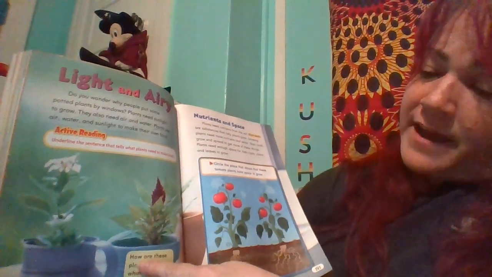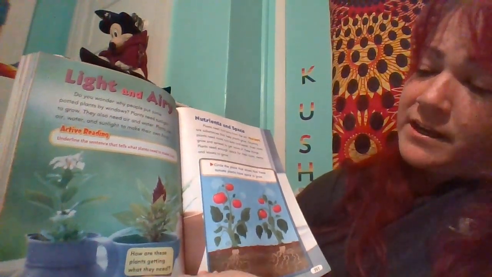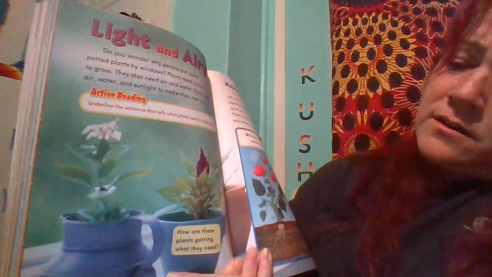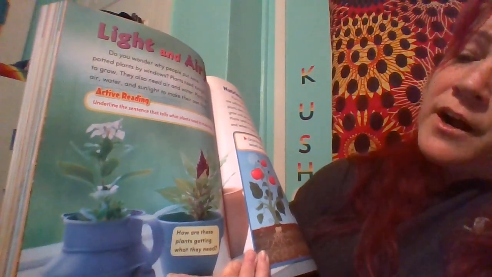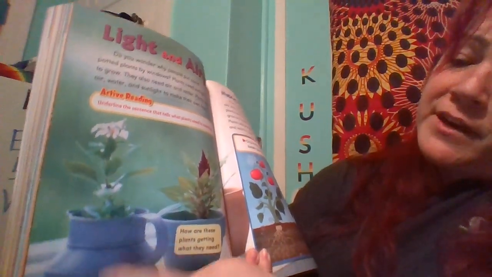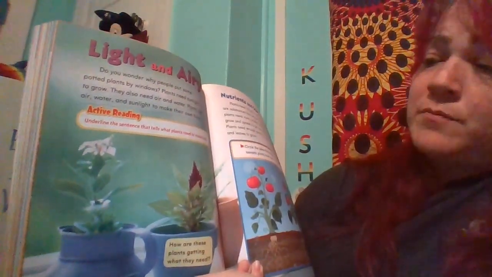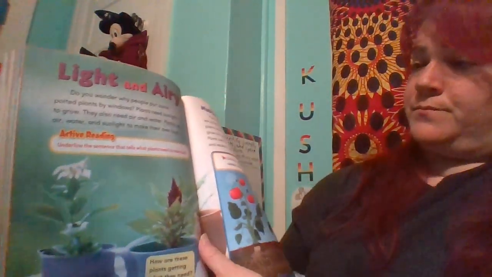My caption, how are these plants getting what they need? So how are these plants getting what they need? It's a little hard for us to see here, but they're in the window, so they're getting the sunlight that they need to help make their own food. Great job, guys. Great job.